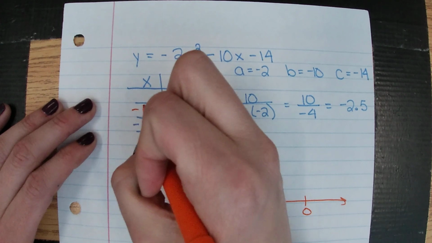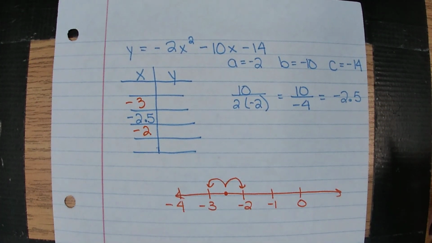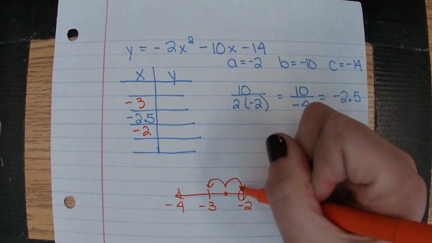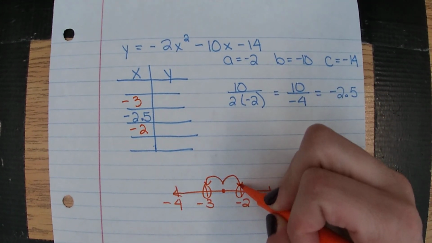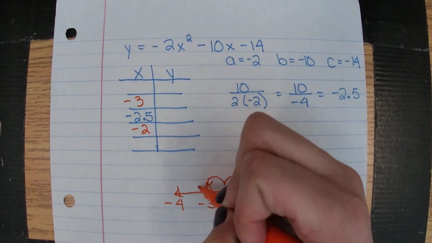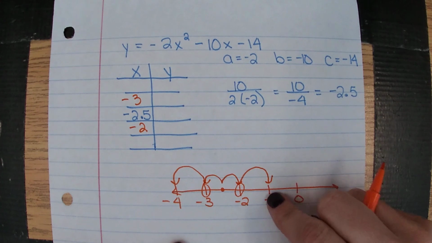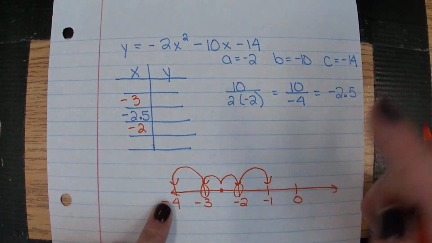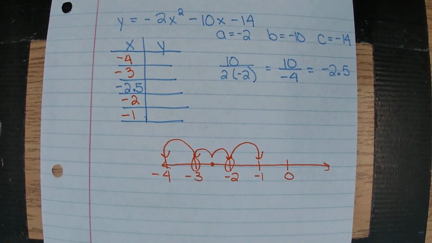So if you just want to go to negative 3 and negative 2, that's fine. And then again, once you're here, you don't have to jump 1/2 amount again, as long as whatever amount you jump here is the same amount that you jump here. So if I'm going to the right one, I need to go to the left one. So that would give me a negative 4 and a negative 1.